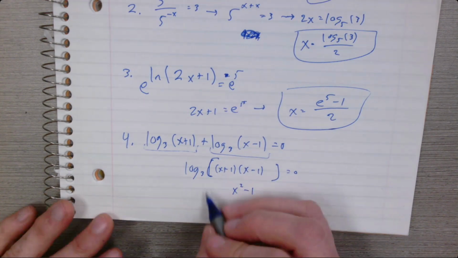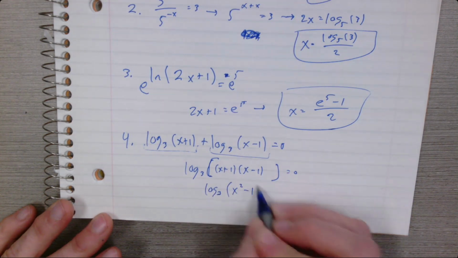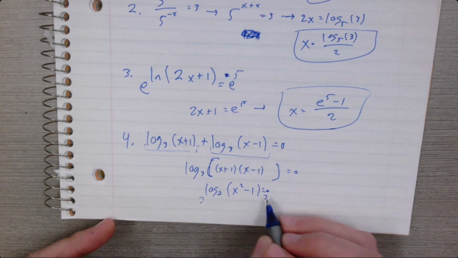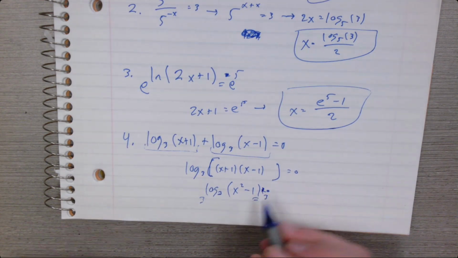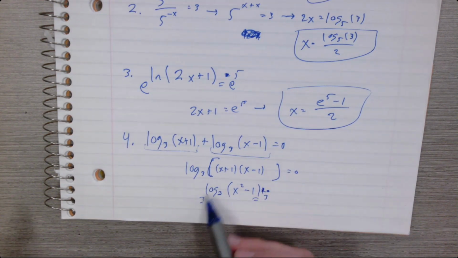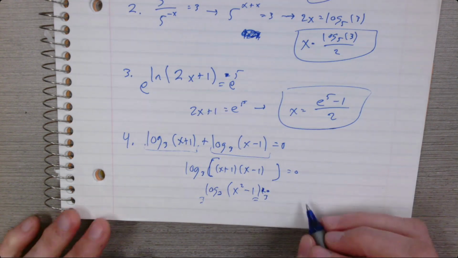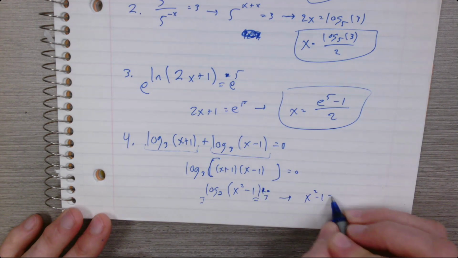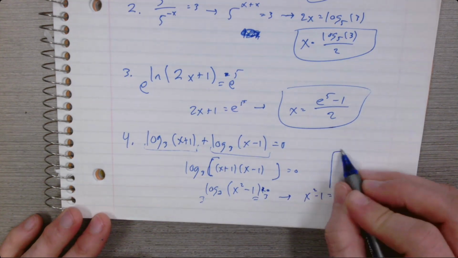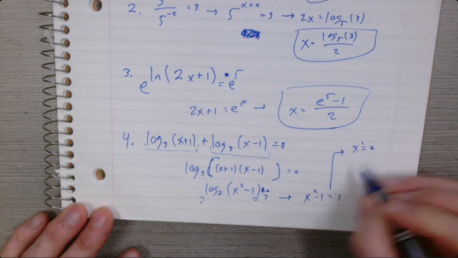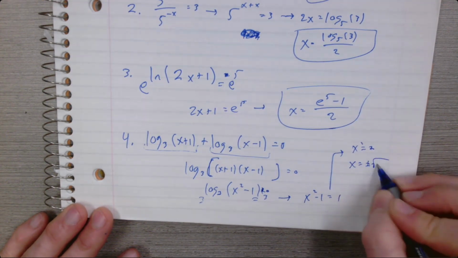And then, I guess let's rewrite the log. And then if I exponentiate each side as a power of 3, I'll have 3 to the log base 3 of this equals 3 to the 0. 3 to the 0 is just 1. So that means x squared minus 1 equals 1, which means x squared is 2, which means x is plus or minus root 2.